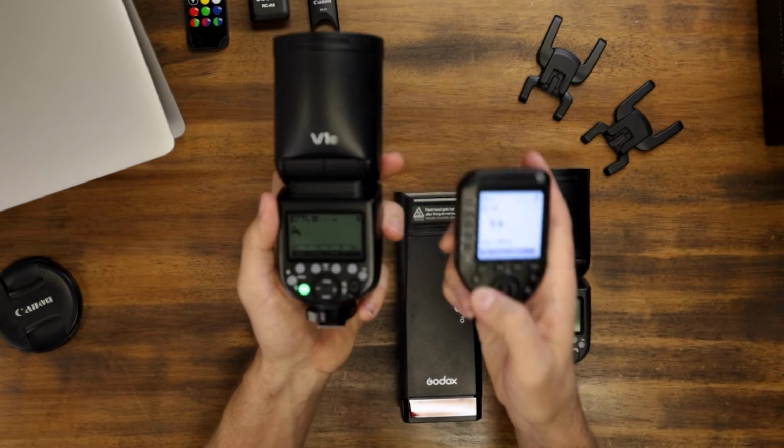So I'll give you an example. For example, if I press this, it's not gonna fire it, right? It's not gonna fire the flash because this isn't in receiving mode. This is on camera mode. So I put it on the camera and it'll fire, but just using the transmitter, it's not.